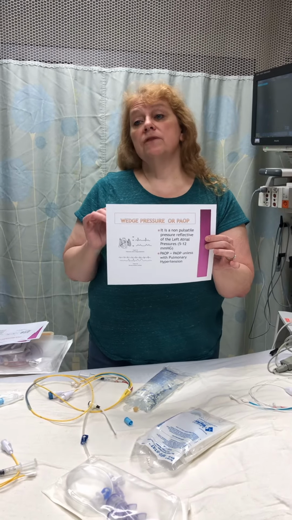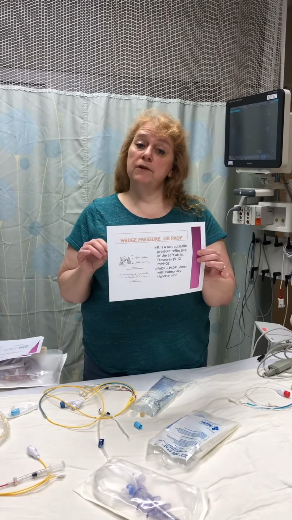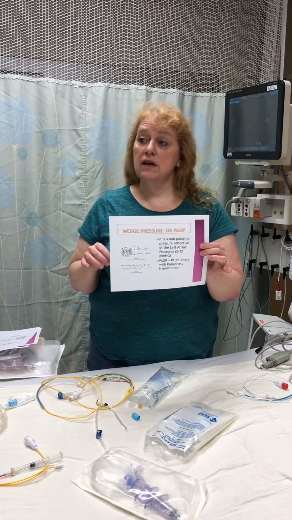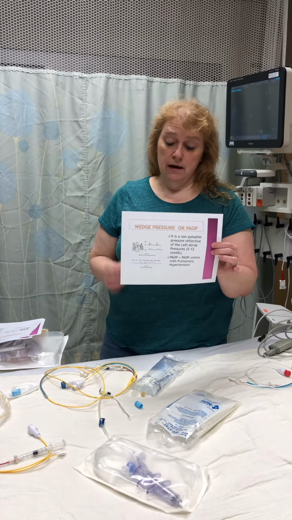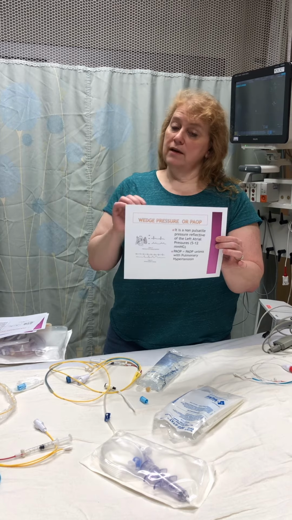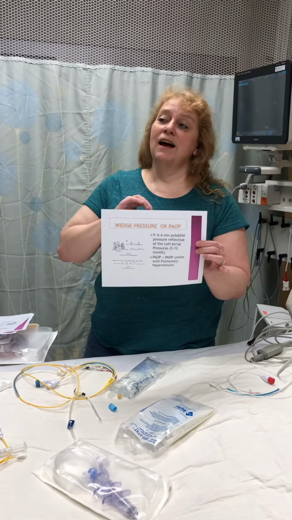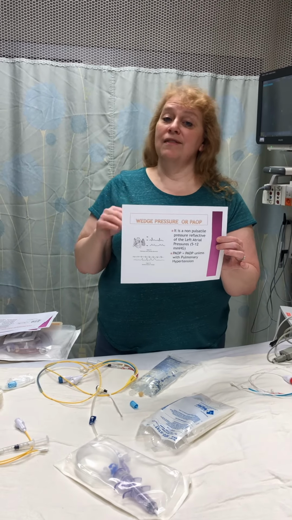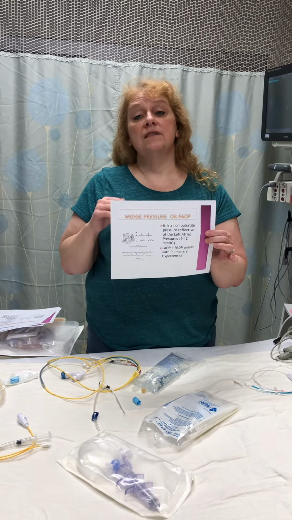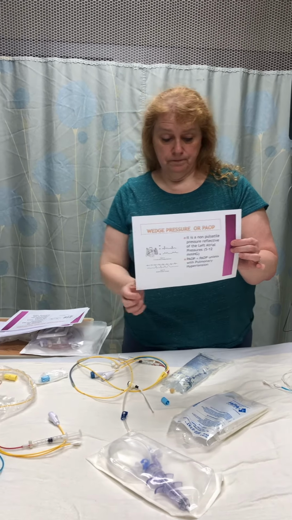There are times that a physician may want a wedge waveform. If they want one, we need a specific physician order for the frequency, or many times the cardiologist will just get it themselves at the bedside. Another reason why it's important to recognize this waveform is if the Swan migrates, you want to make sure that it doesn't stay in this position for too long because it can cause a pulmonary infarct.